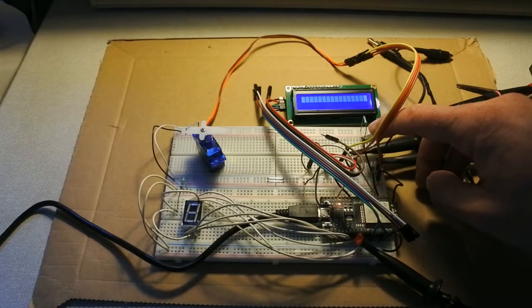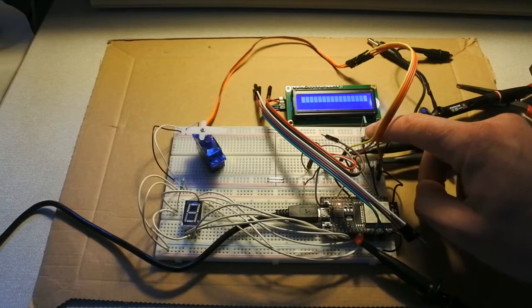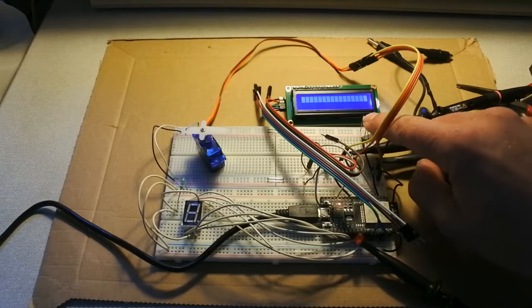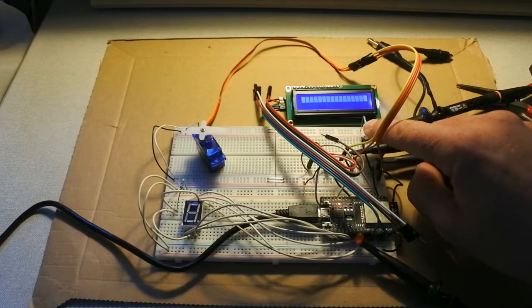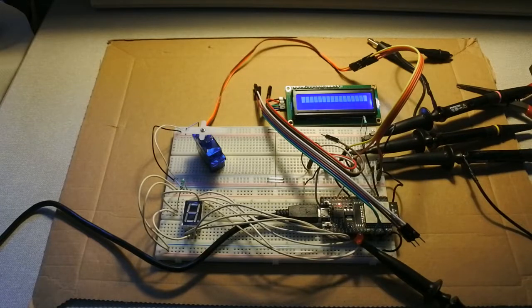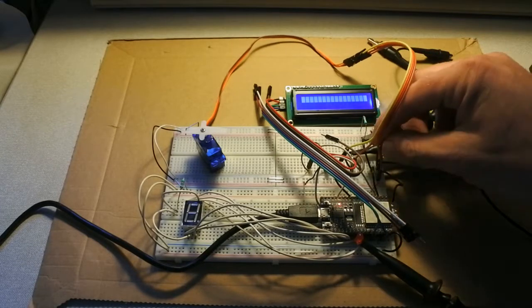And the light dependent resistor, photoresistor, doesn't do a thing either. So that's not hopeful.